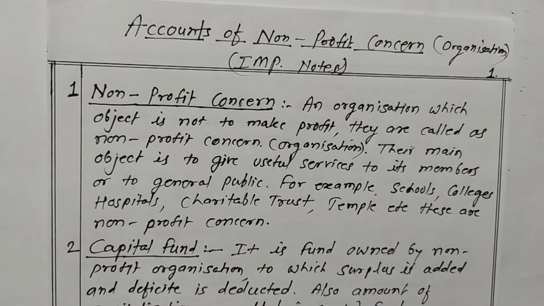Unit 2: Accounts of non-profit concern or accounts of non-profit organization. This is the most important topic from the exam point of view. There is no option for this topic. There is a compulsory question in the exam. First we try to understand the basic concept of this topic.